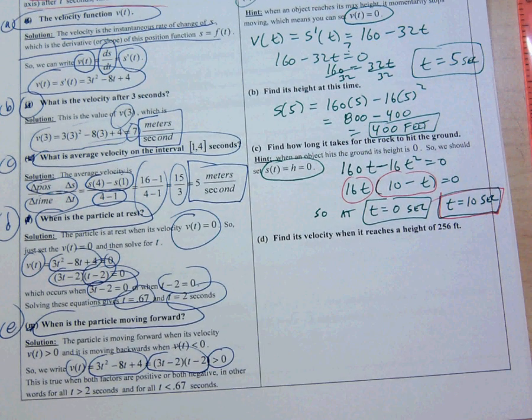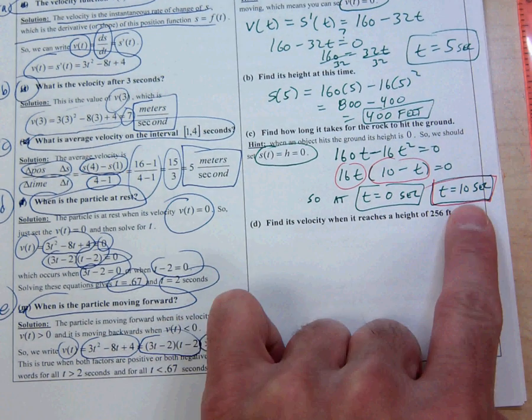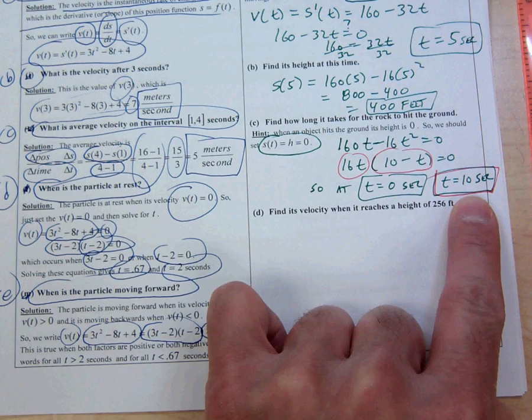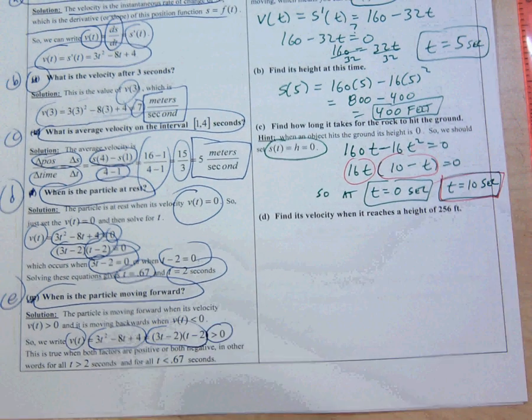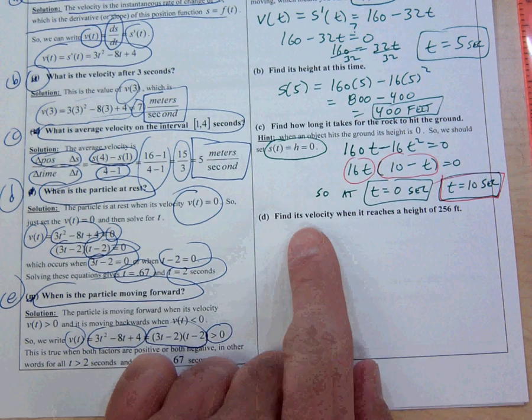Okay, that just gives you all the times when it was on the ground. So obviously it was on the ground at the beginning, and then again 10 seconds later. That's when it actually hits the ground later on. Right? Good? Not bad, is it? No. Okay, now you want to find its what?